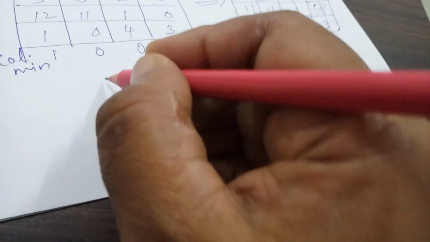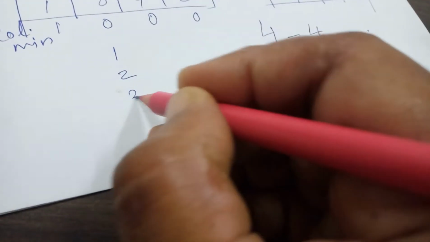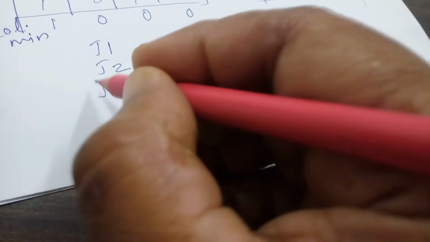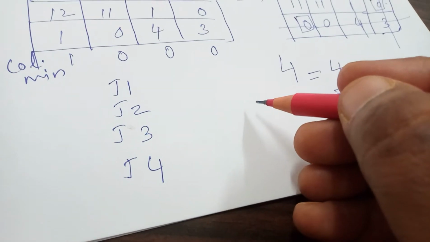The sources are 1, 2, 3, 4, that is job 1, job 2, job 3 and job 4. The destinations are machine 1, machine 2, machine 3, machine 4.